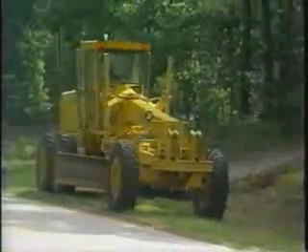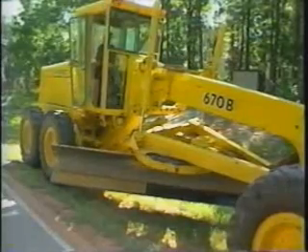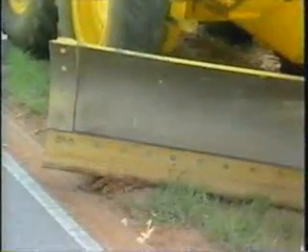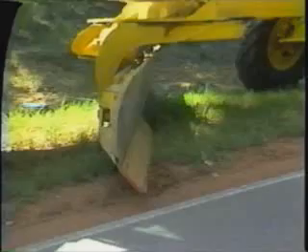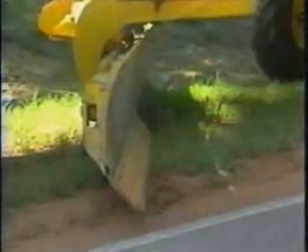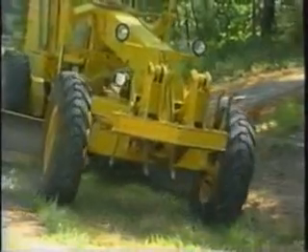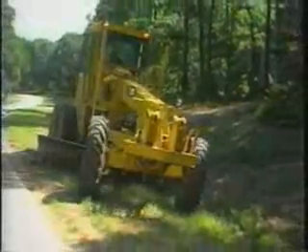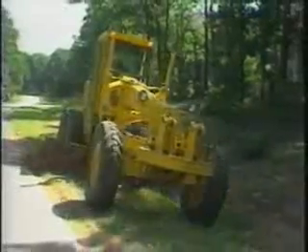To begin, the operator positions the grader on the shoulder. Angle the blade at approximately 45 degrees. The toe of the blade rests at the outside edge of the shoulder, while the heel is set at the edge of the pavement. The blade pitch is upright or slightly back. Use a 10 to 15 degree wheel lean with the wheels leaning in the direction that material is being moved. The operator proceeds at a slow speed of 3 to 5 miles per hour.